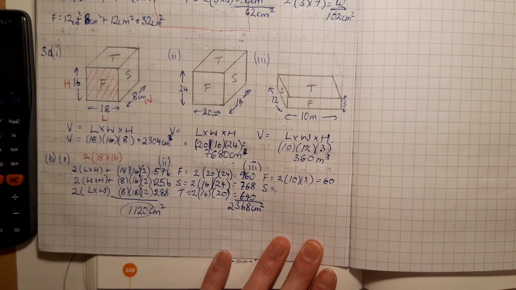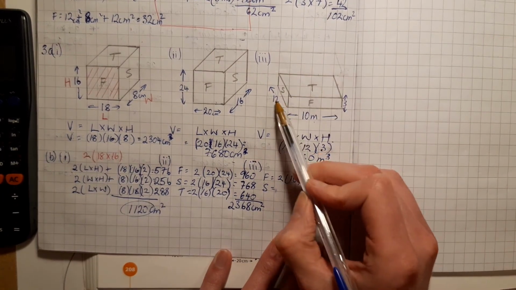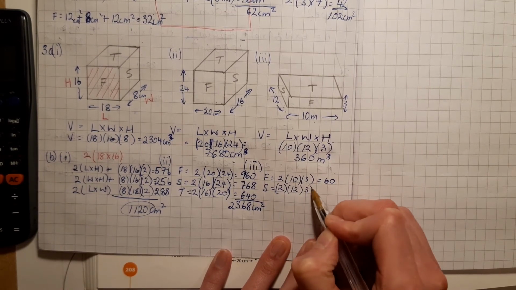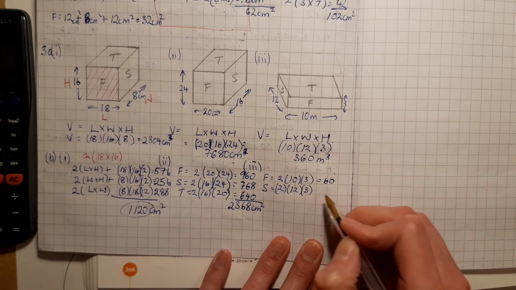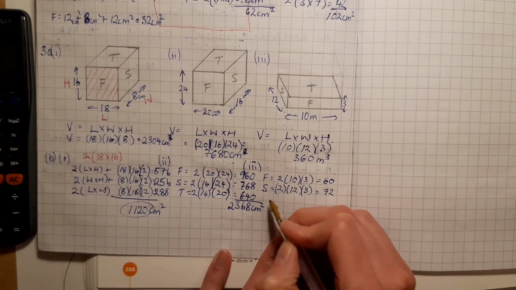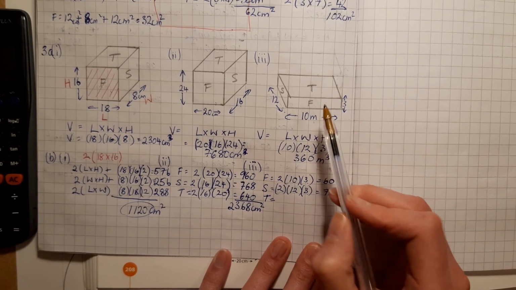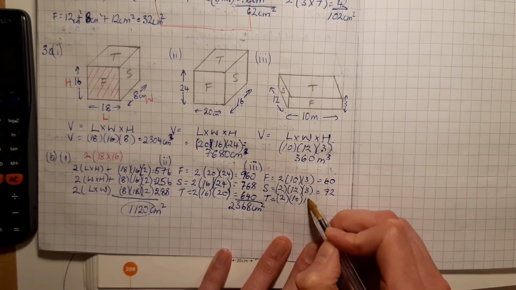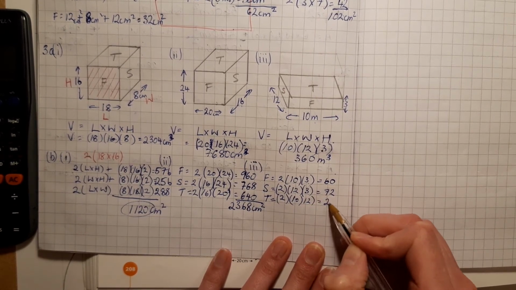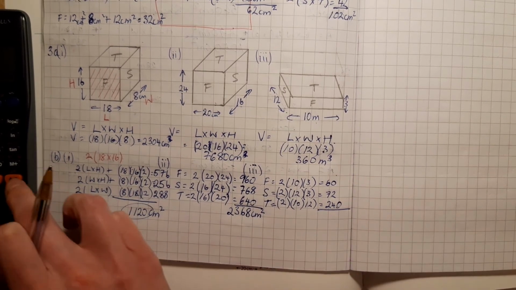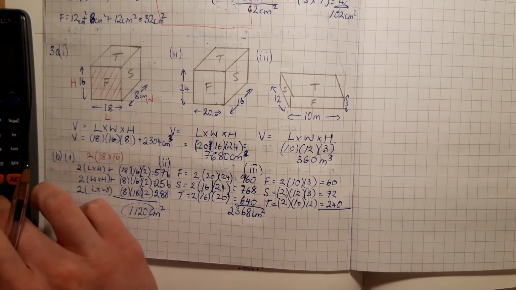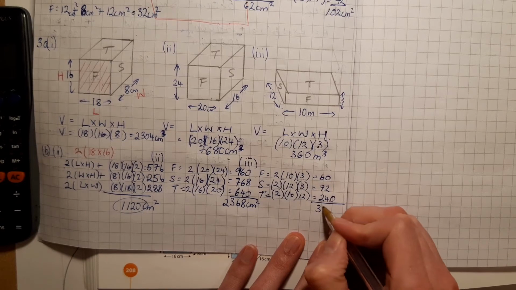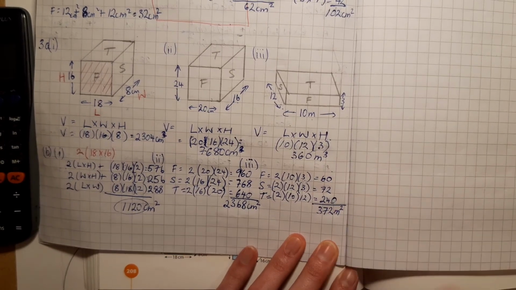The side of this is over here. So it's two of them, 2 by 12 by 3. 12 by 3 is 36 by 2 is 72. And finally, the top of this, again, there's two of them, 10 by 12, 240. Okay, maybe just check my maths on that, but I think I'm right. 60 plus 72 plus 240 is 372, and that's metres squared.